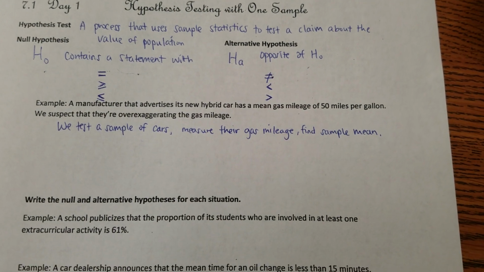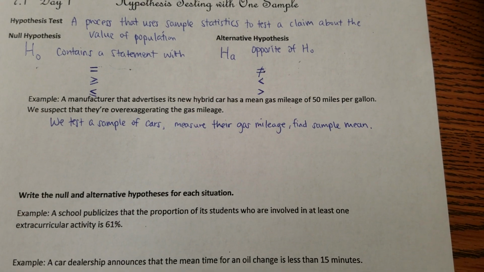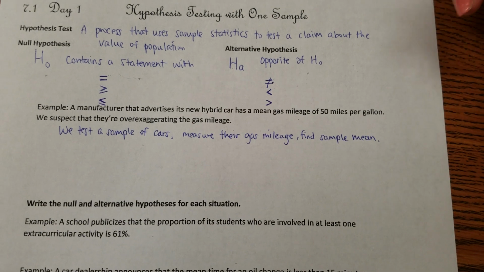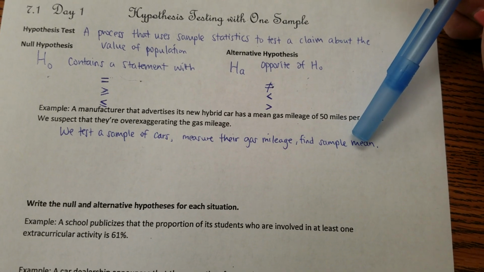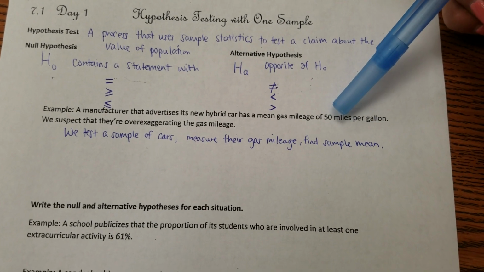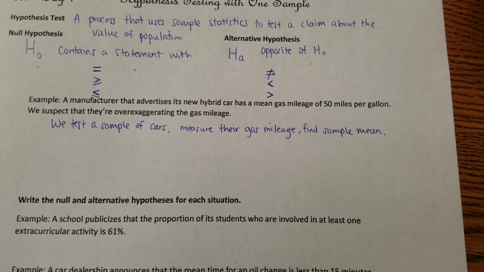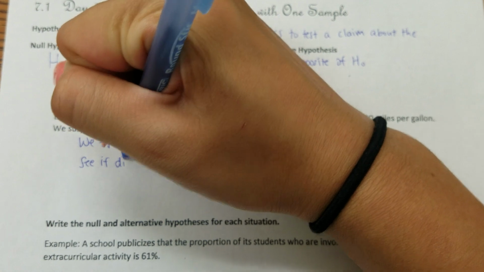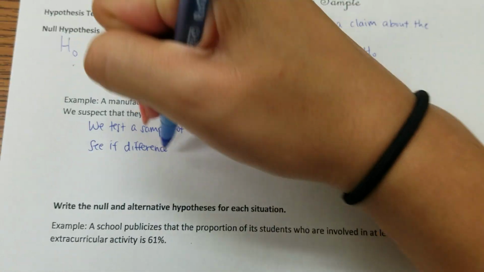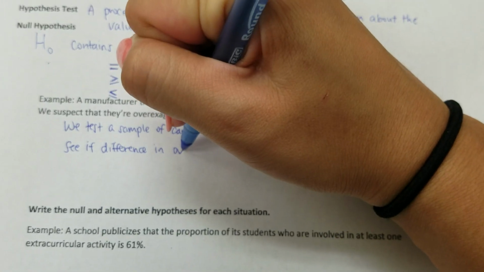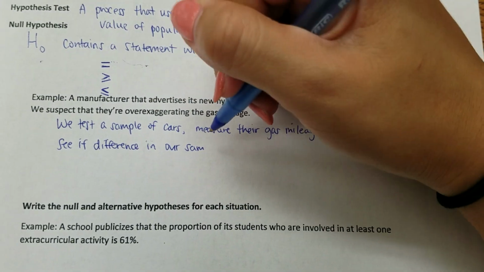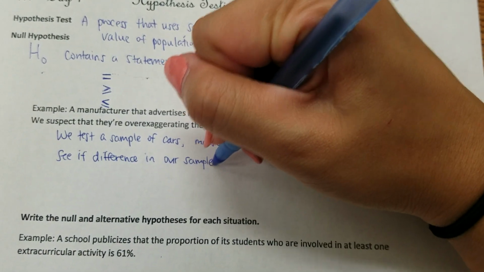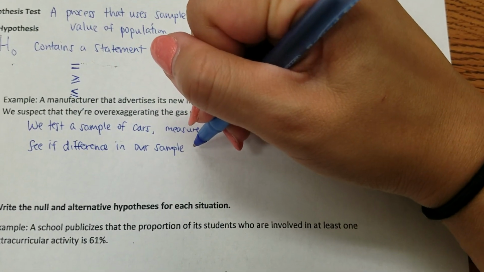Once we've done that, we can see whether the difference between what we got in our sample actually matches with their claim. They claimed 50 miles per gallon. So we want to see if the difference between our sample mean and the claim mean is by chance.